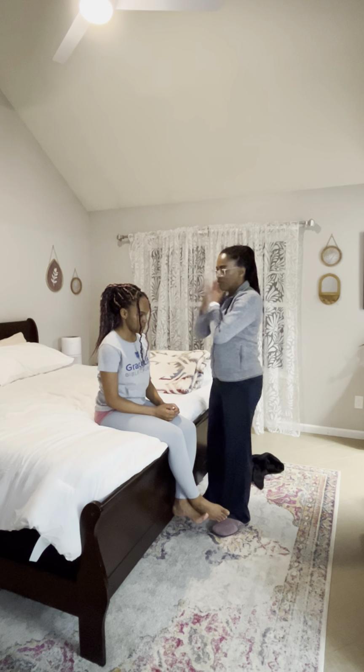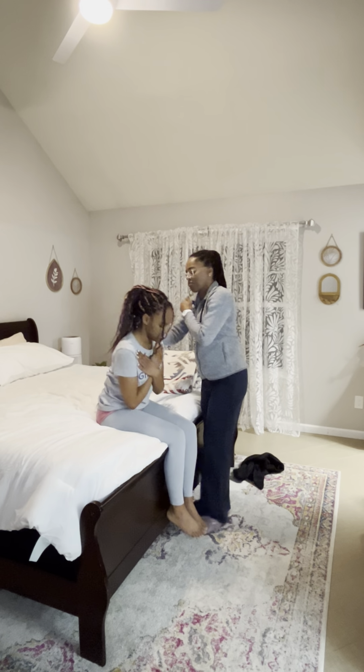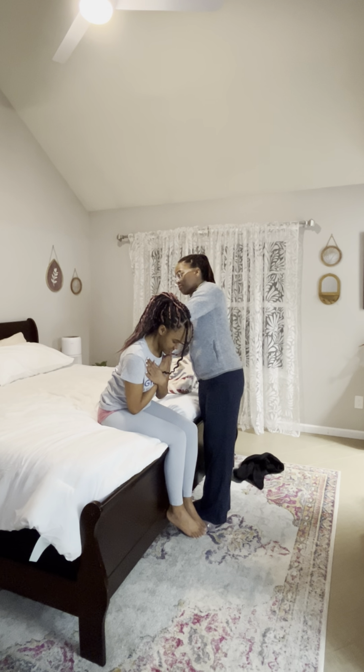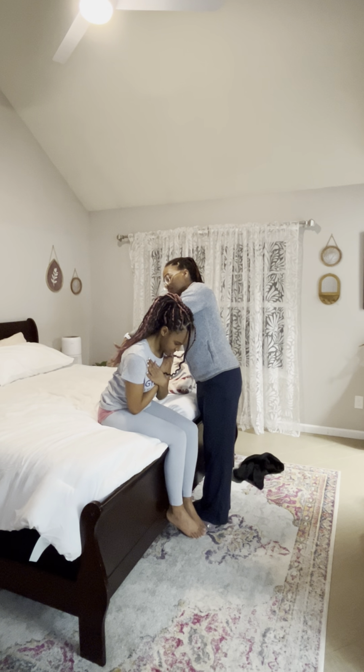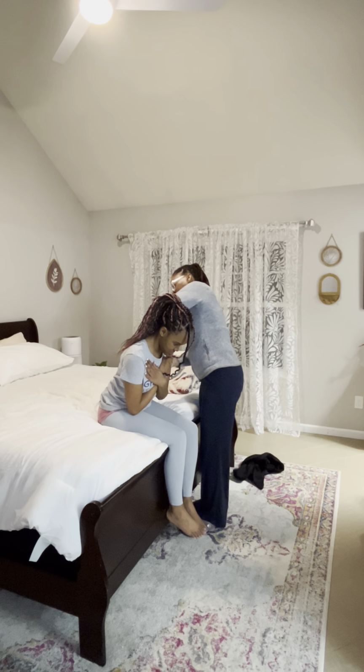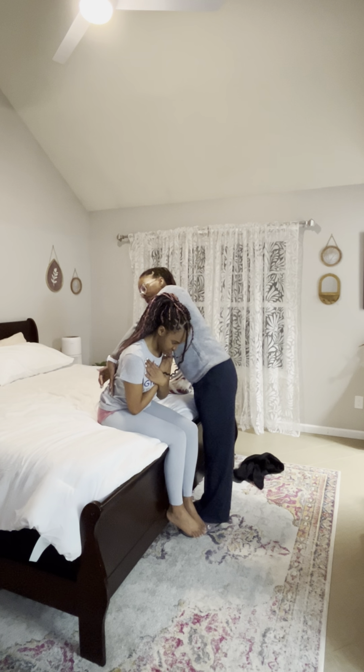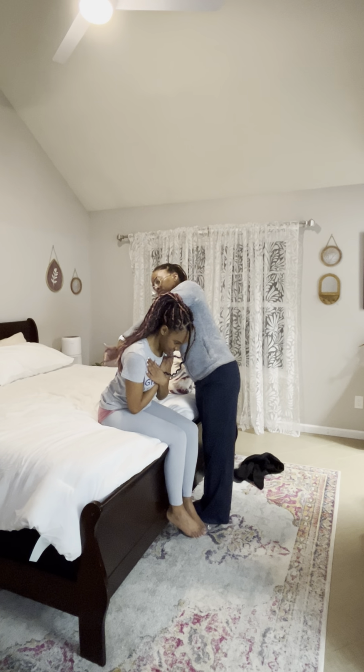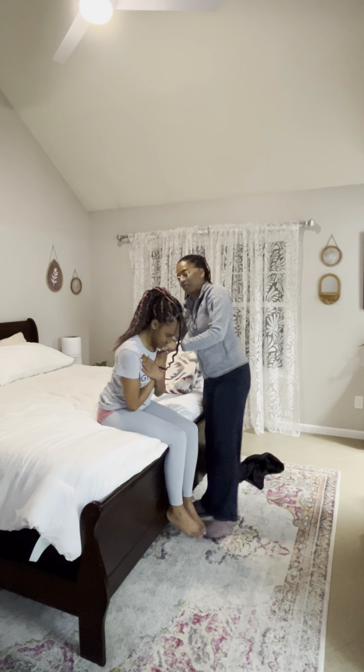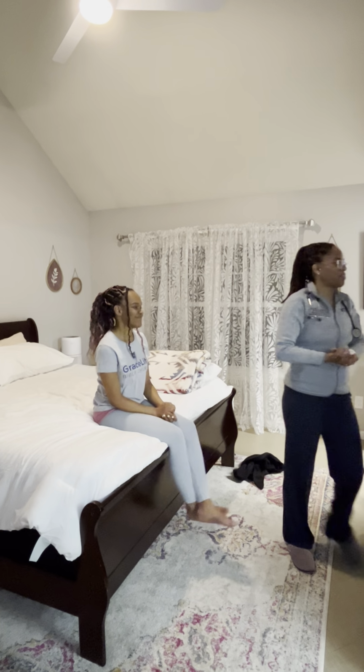If you could please lean forward and cross your arms like this. Perfect, thank you. Thank you very much. Everything is sounding wonderful.